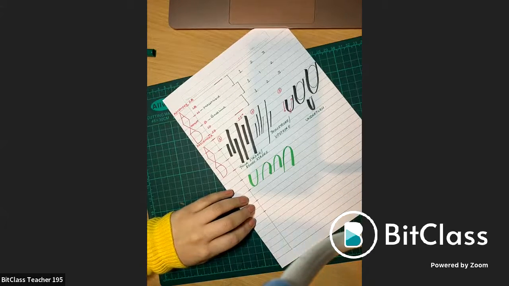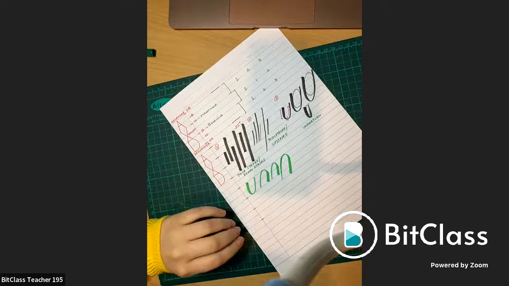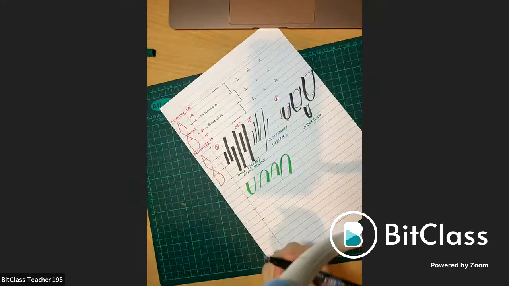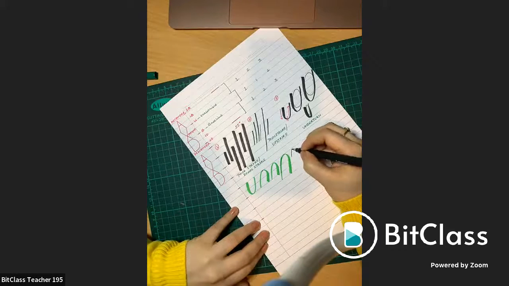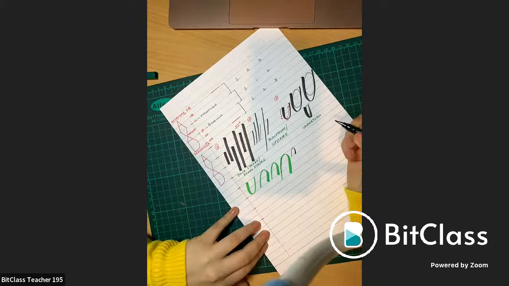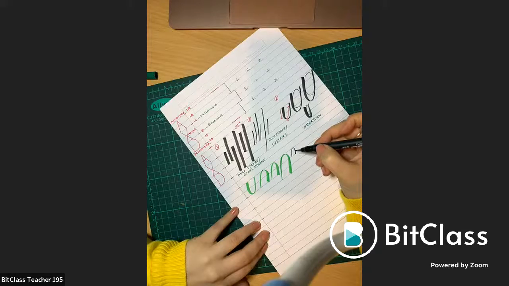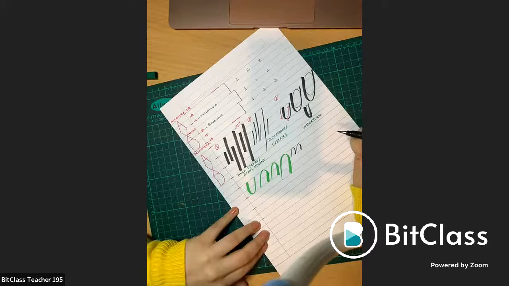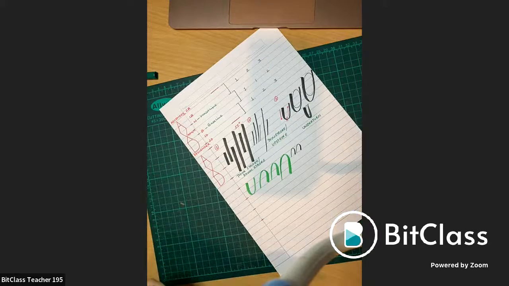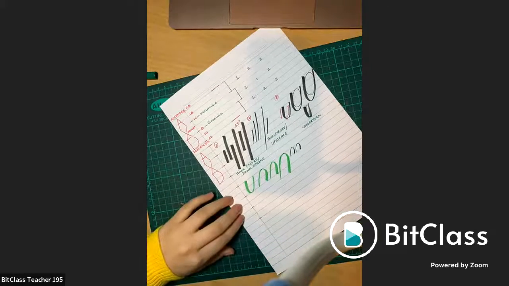If I have to show it to you guys, I'll show it to you with the smaller tip brush pen. So I'll start with a thin stroke, slowly come down in a thick stroke. Okay, can you see the difference between small tip brush pens and the big tip brush pens? Right? Yes, ma'am. So this is your fourth stroke.